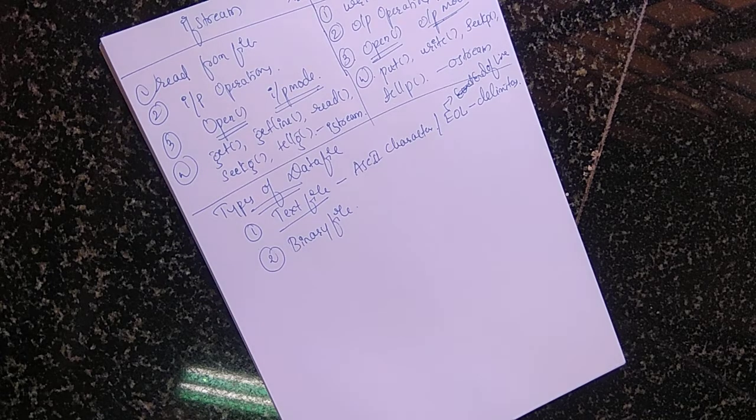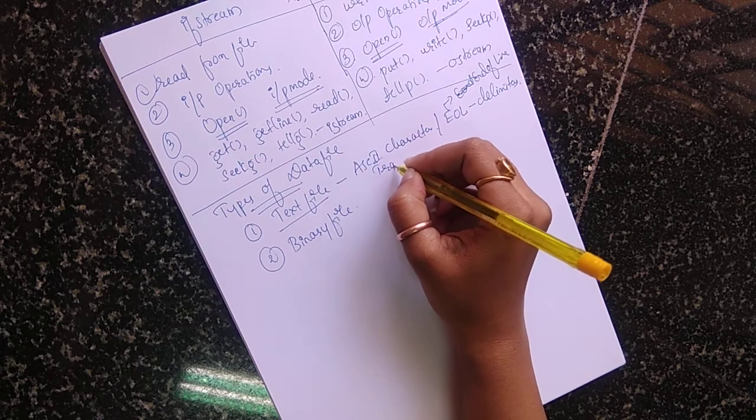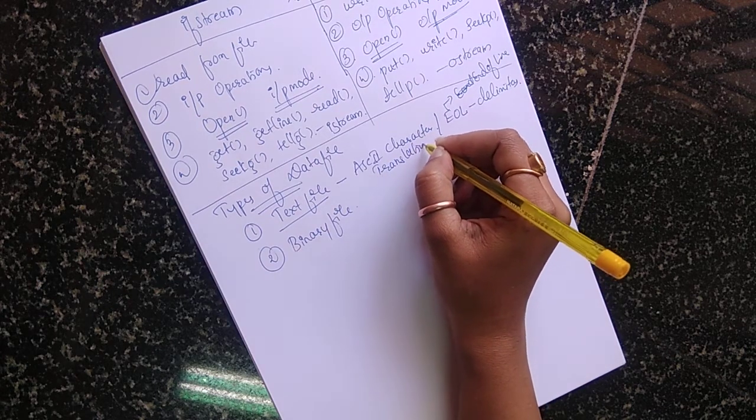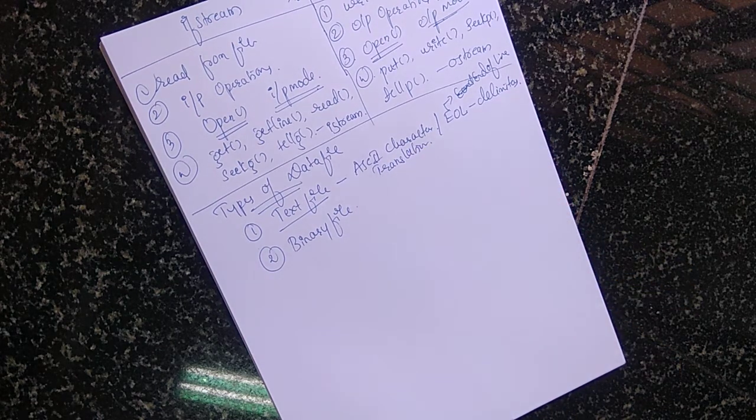And when this EOL is used to read or to write, then the internal translation of these ASCII characters takes place. So this is about your text file.